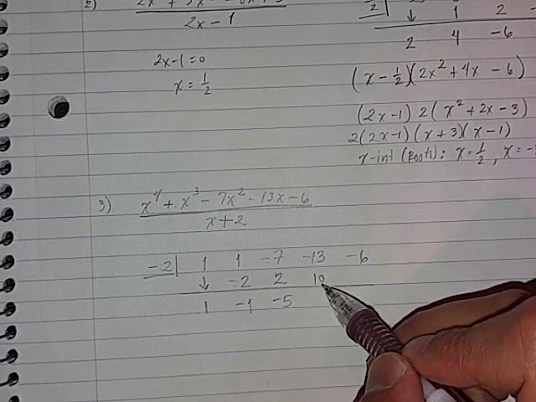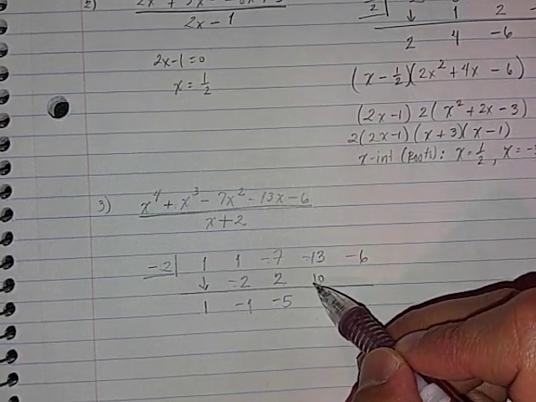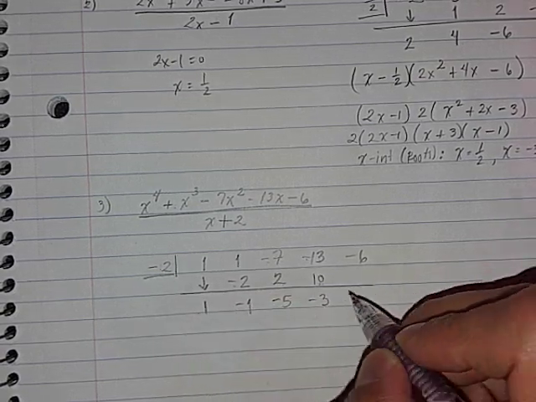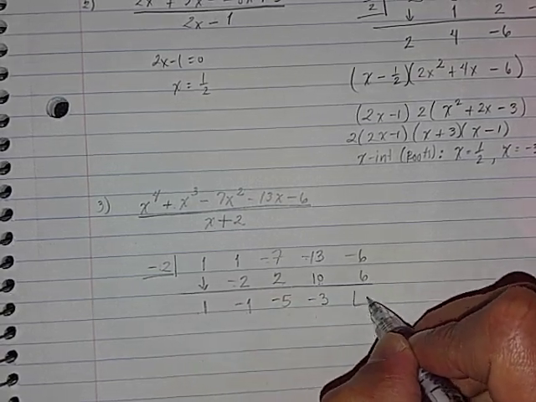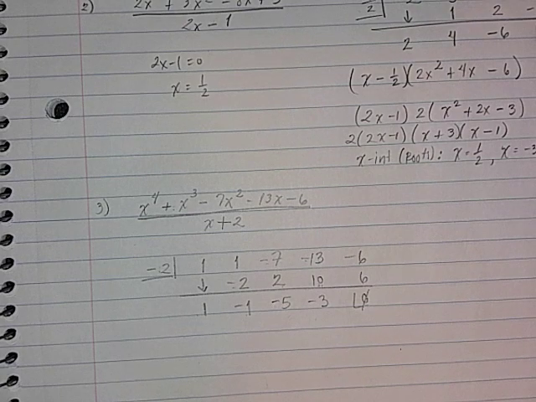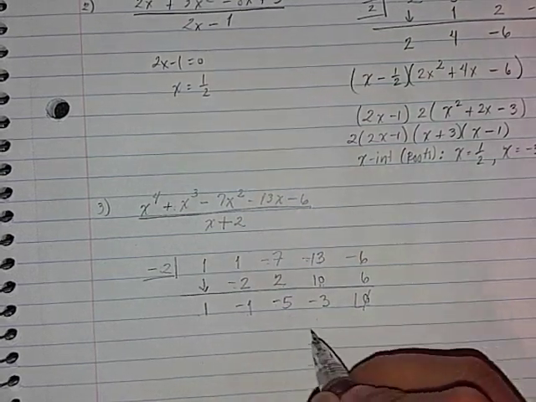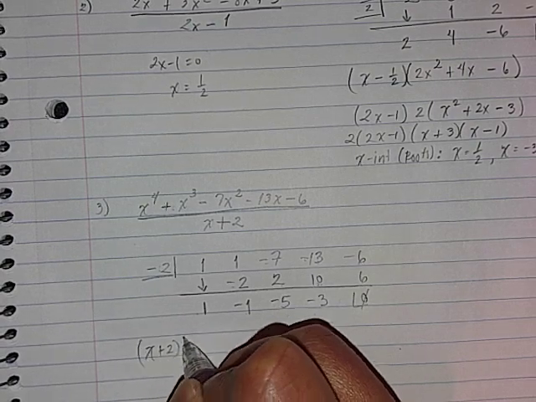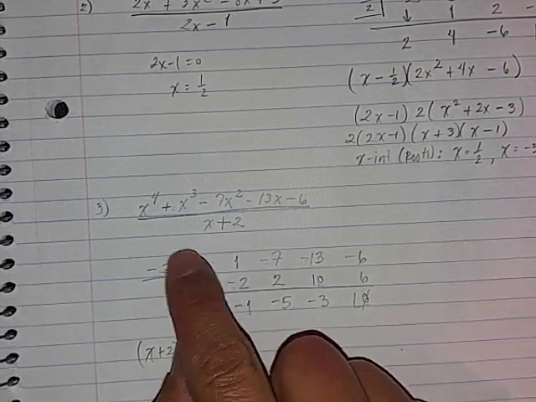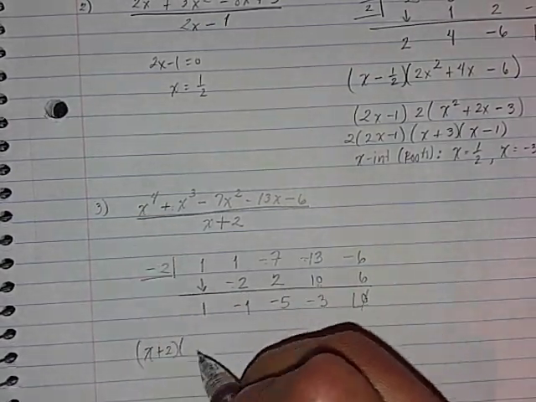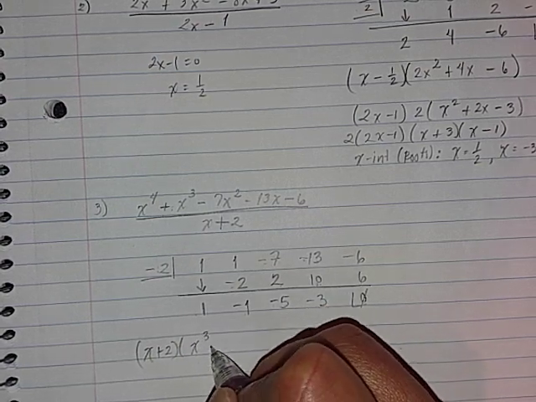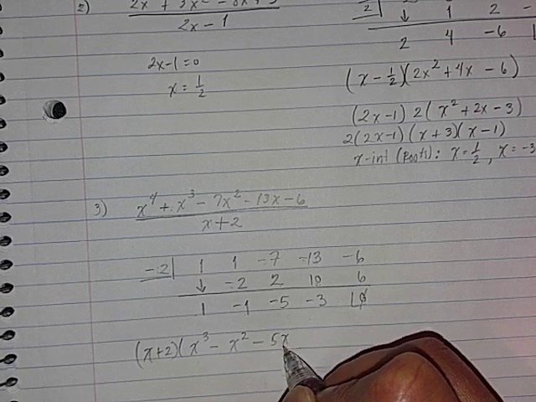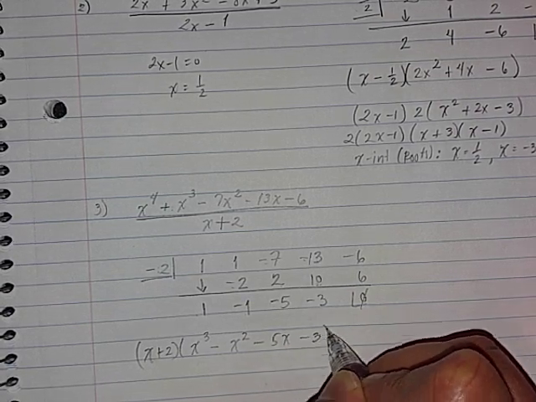And you notice I'm just doing whatever this tells me here. -13 and 10 is -3. Negative times negative is a +6. And what would you know? It cancels out. So this tells me that this guy's a factor. So x plus 2 is a factor. And then when I rewrite this, I don't start with x to the 4th. I start with x cubed, minus x squared, minus 5x, and then -3.